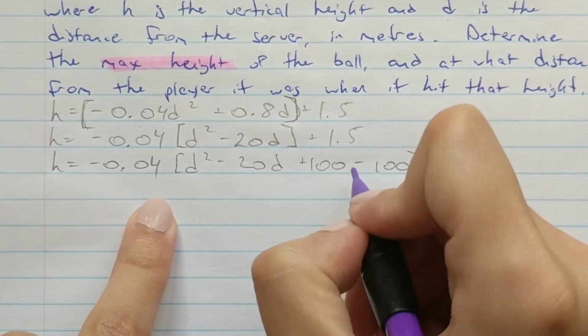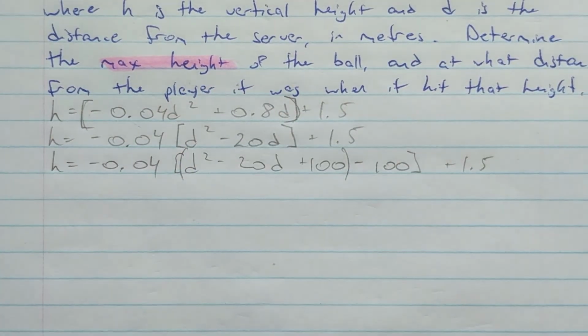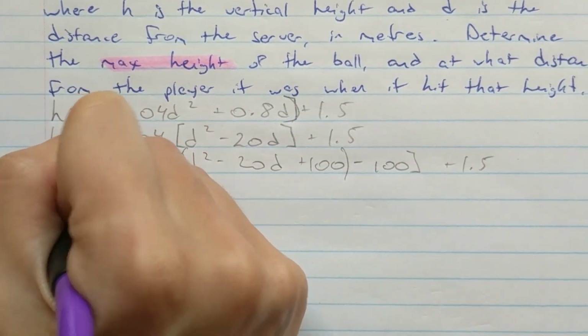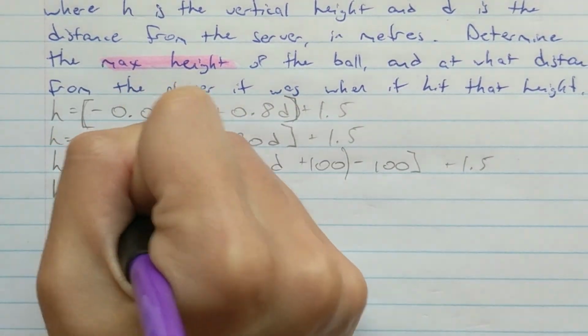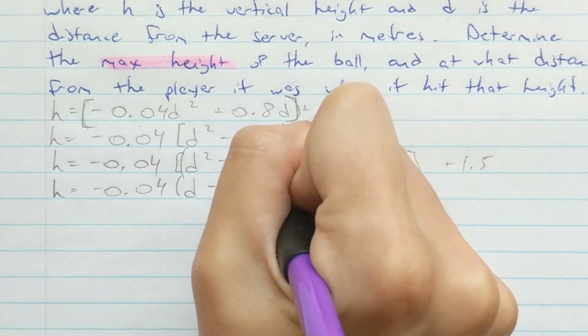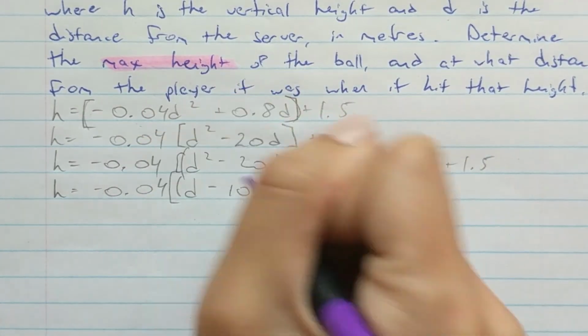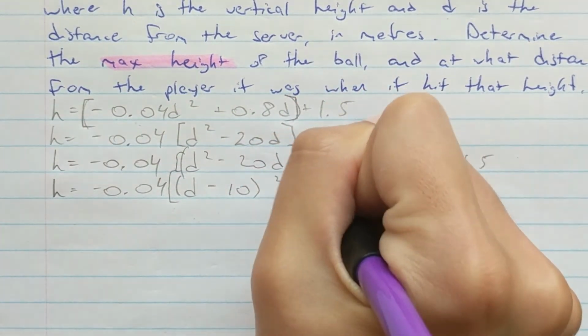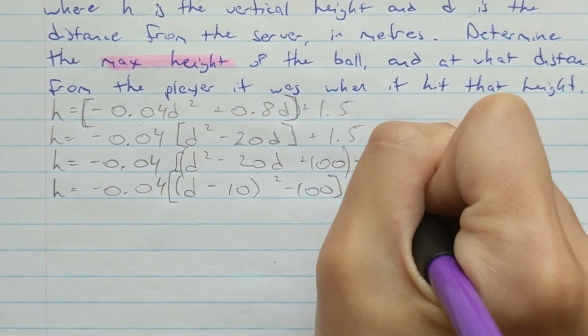I'm going to isolate my first three terms here by adding some brackets, and in my next step I can go ahead and factor. That'll be d minus 10 all squared. This is still within square brackets because I still have my negative 100 I don't want to forget about.